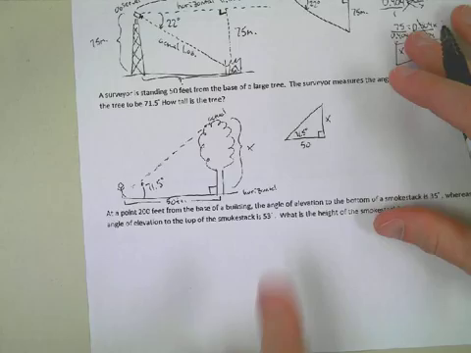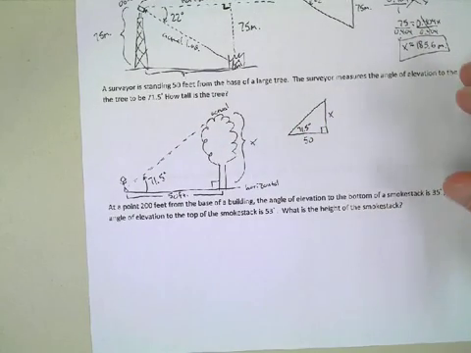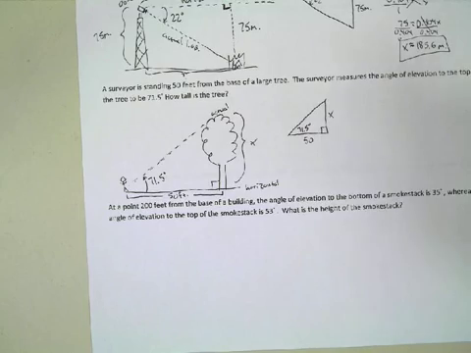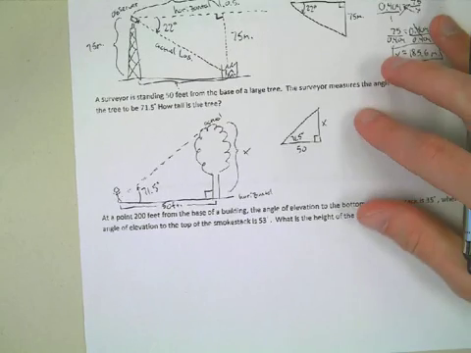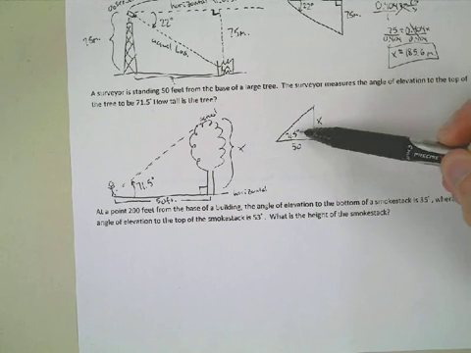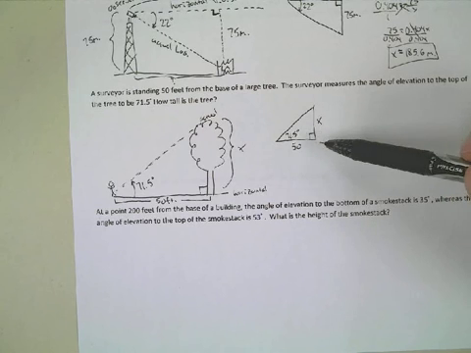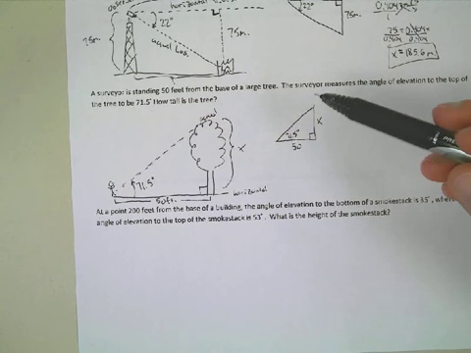Donovan, which trig ratio do we want to use here? If we have this angle, what is the x in relationship to this angle? Is it the opposite side, the adjacent leg, or the hypotenuse of this right triangle? X is the opposite.